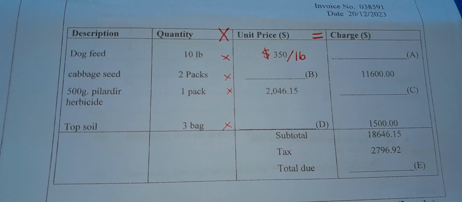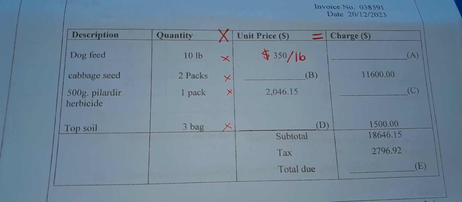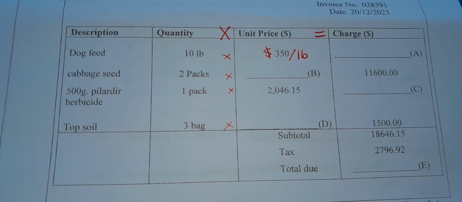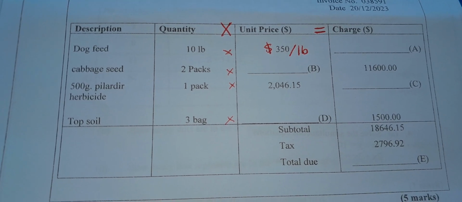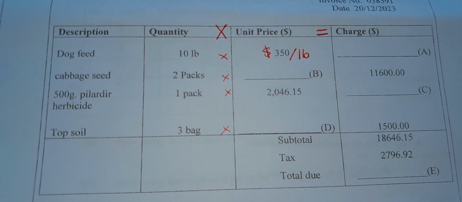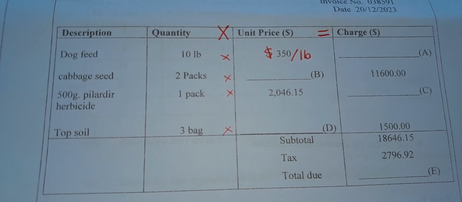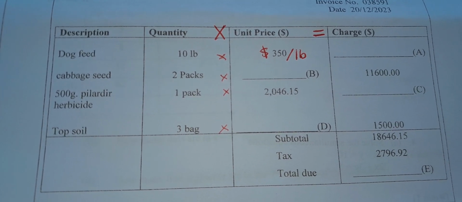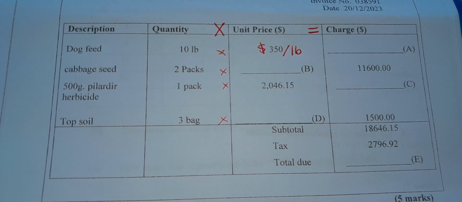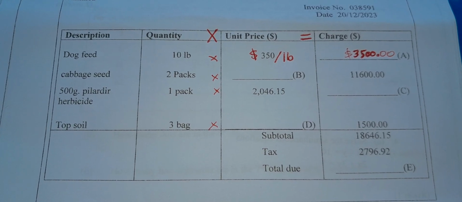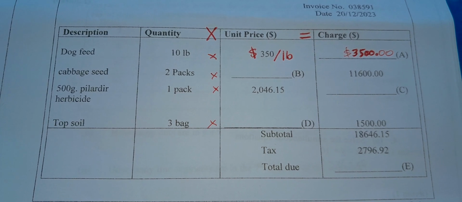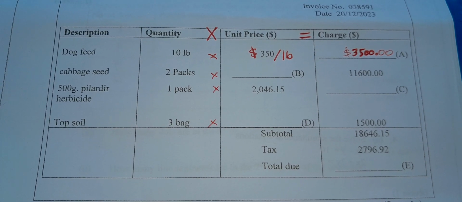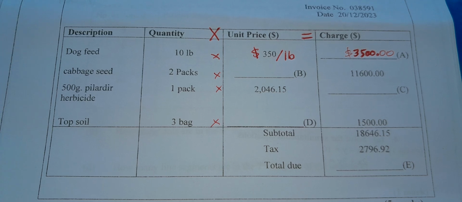The reason why is because the quantity is listed in pounds and not in packs, right? Not in packs, not in bags, but in pounds. So therefore, that needs to be 350 per pound. So let's just carry on now. So that's looking like 3,500, right? So 350 times 10, we add a 0 to the end, and that is 3,500.